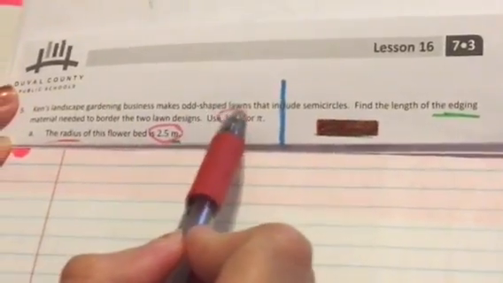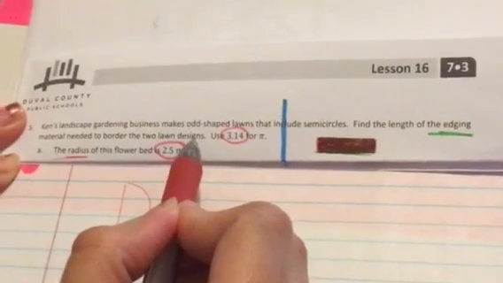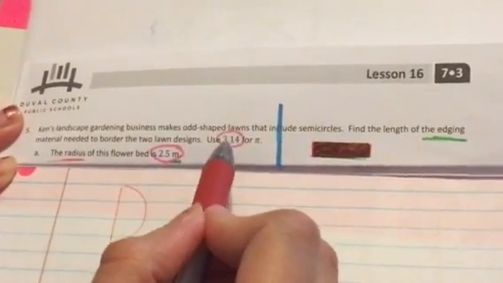Ken's landscape gardening business makes odd-shaped lawns that include semicircles. So on your paper, you should see something that looks like that, a semicircle. Find the length of the edging materials needed to border the 2 lawn designs. Use 3.14 for pi.